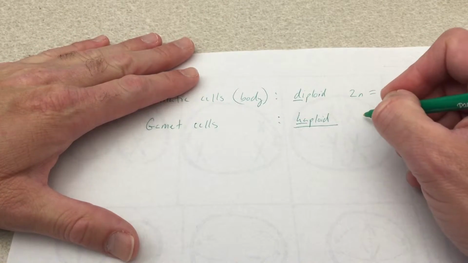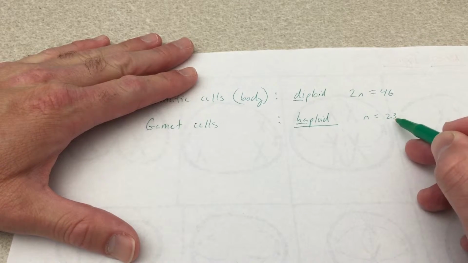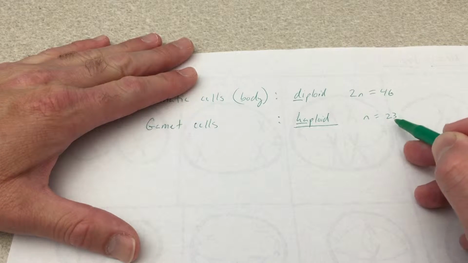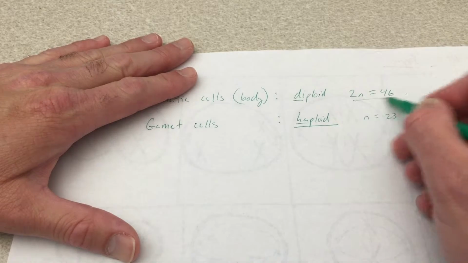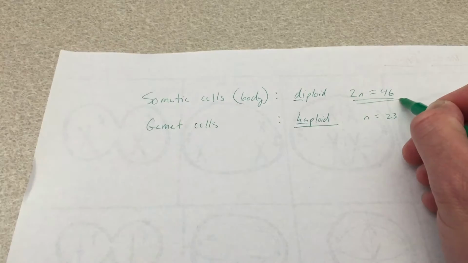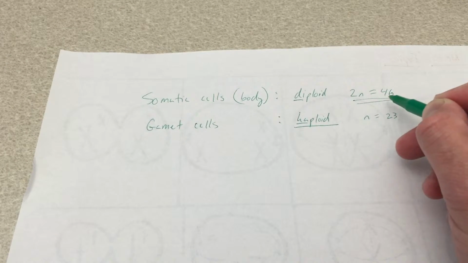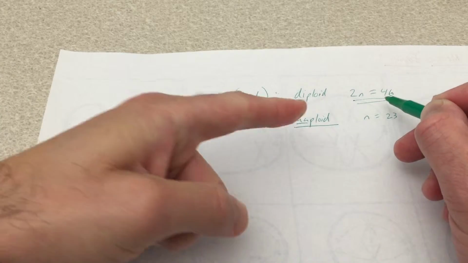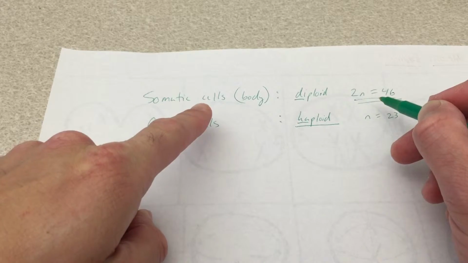These cells can be assigned a number of 1n equals 23. So there are 23 chromosomes in a sperm cell and 23 chromosomes in an ovum or egg cell. When those combine, we get a single fertilized cell called a diploid zygote that has 2n equals 46 chromosomes, and that will be your genetic makeup for your body cells or somatic cells for the rest of your life.